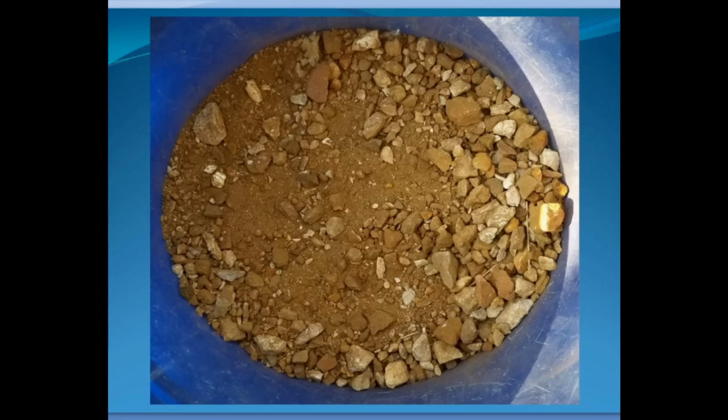But I will tell you that not all gossans produce much in the way of gold. There are a lot of gossans that are very low or almost barren in gold. It's just some of them. So remember that when you're out prospecting.